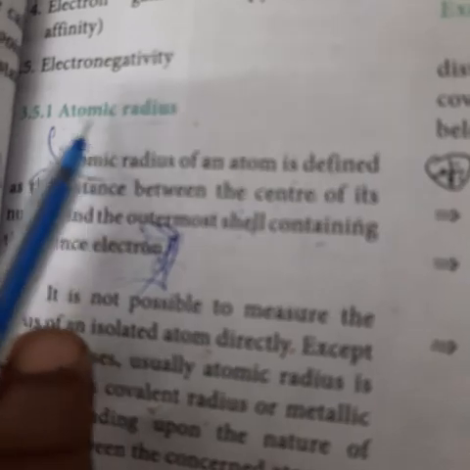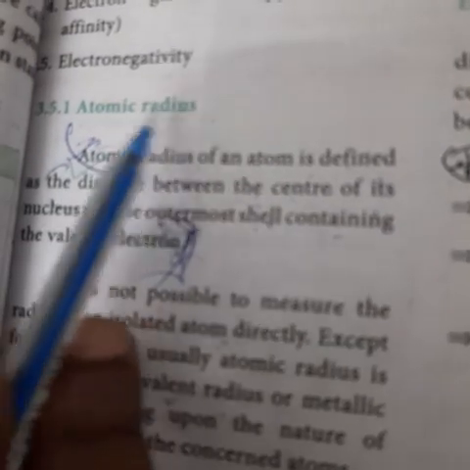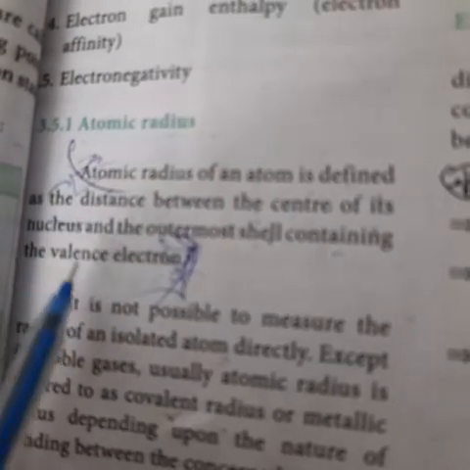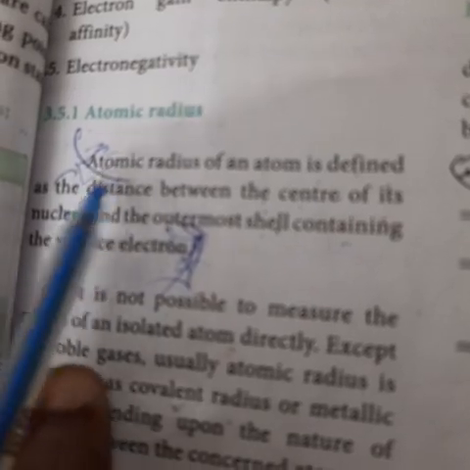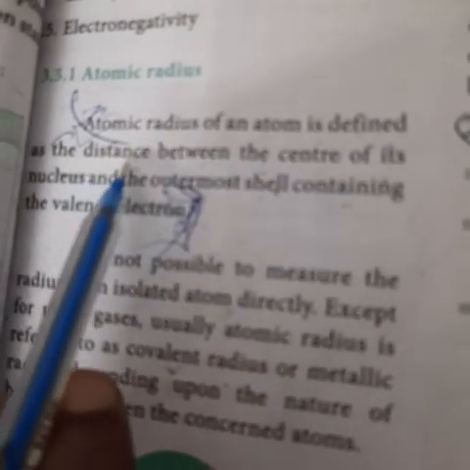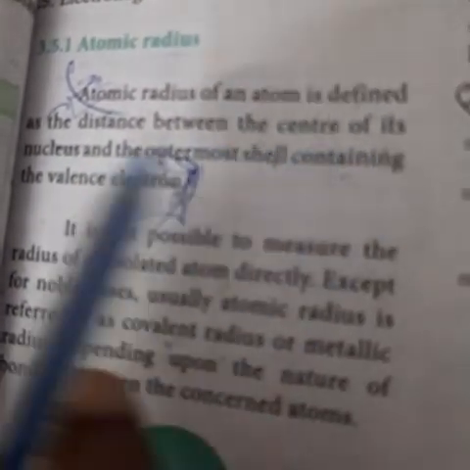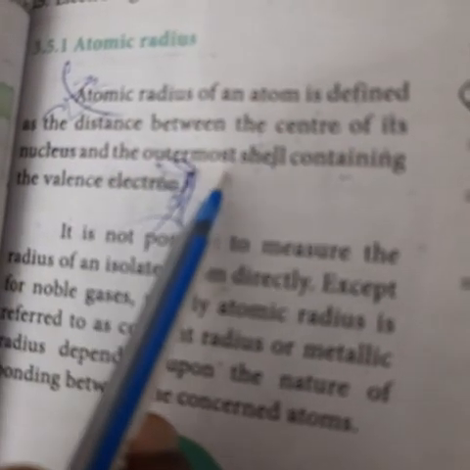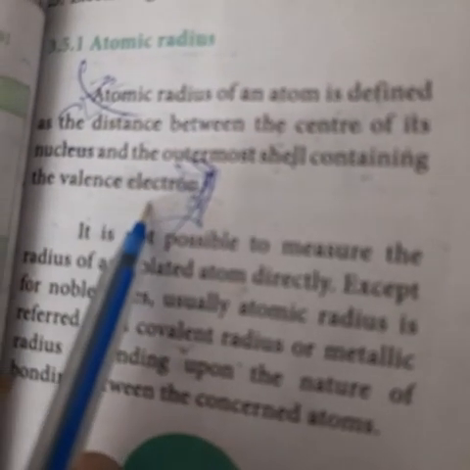What do you mean by atomic radius and covalent radius? Fifth question. Atomic radius of an atom is defined as the distance between the center of its nucleus and the outermost shell containing the valence electron.